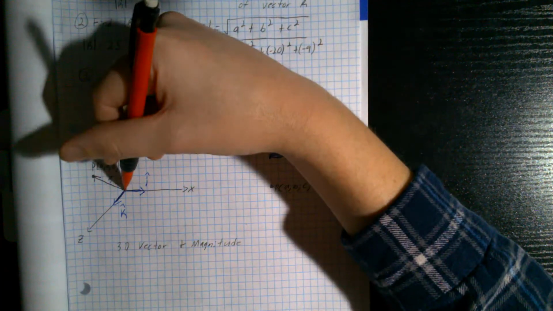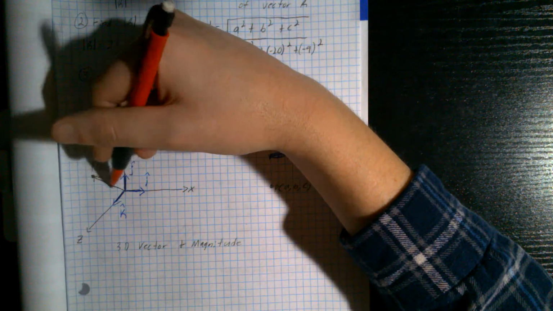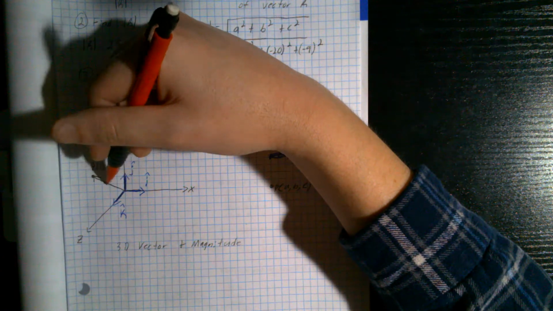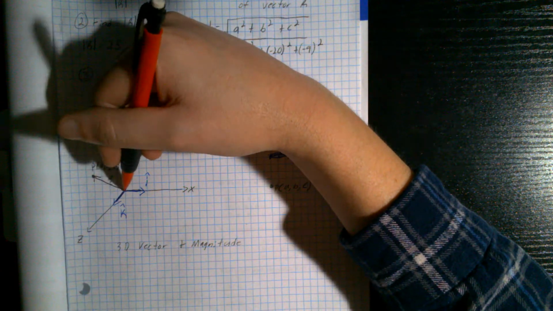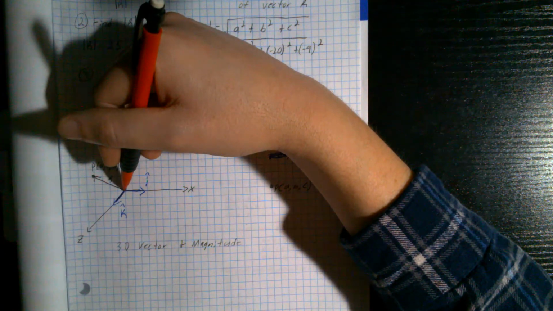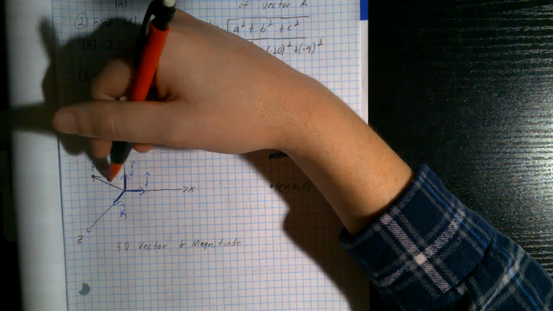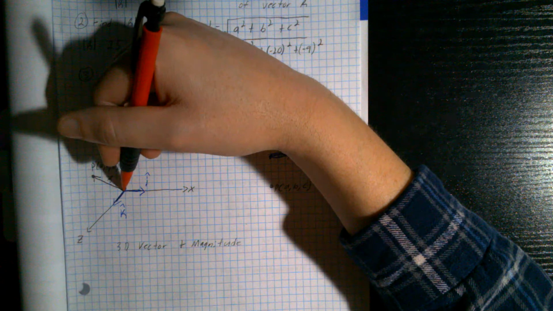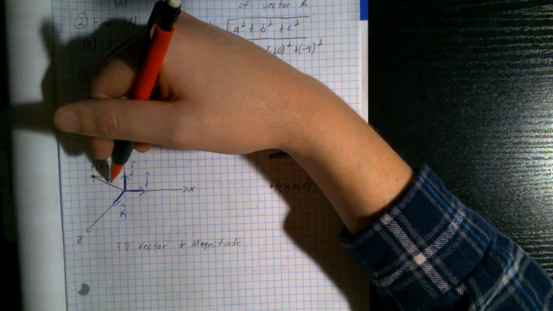And then the actual length of the vector r from the origin to the point is represented as the magnitude.